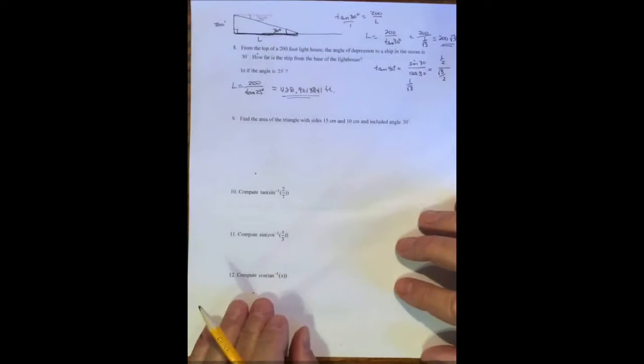Now it says find the area of a triangle where the sides are 15 centimeters and 10 centimeters, and the included angle is 30. Now, we don't know anything about this triangle. This is a funny one, isn't it? We don't know anything about this triangle. Is it a right triangle? Well, I don't know. It doesn't say, does it?